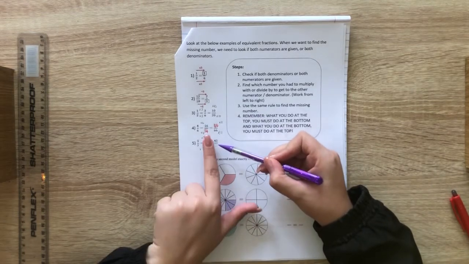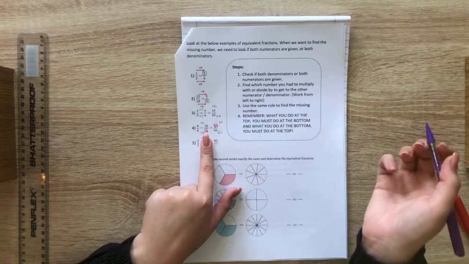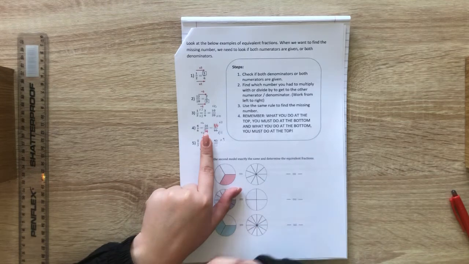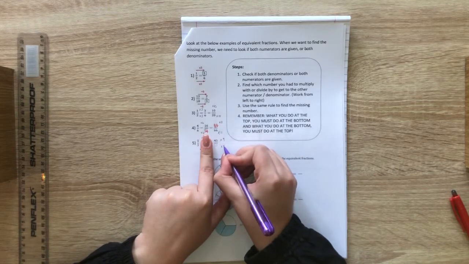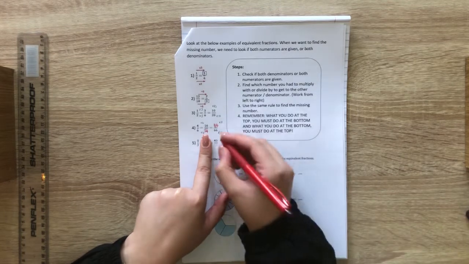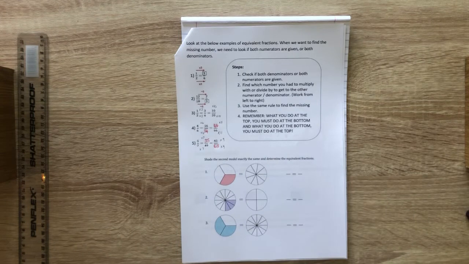Right, now the last one, both numerators are given. So what do I do to 5 to get to 45? I had to multiply by 9. So 7 times 9 is 63. So your second missing number is 63. Now, that is how we find missing numbers when we are looking for equivalent fractions. So you look for your rule and you do the same on the bottom and the top.